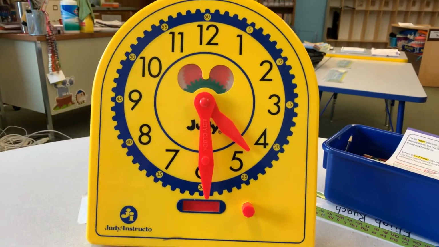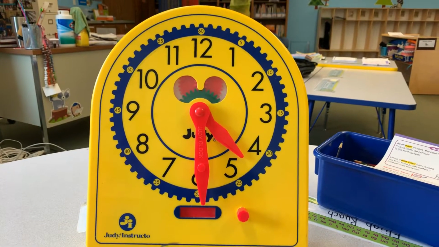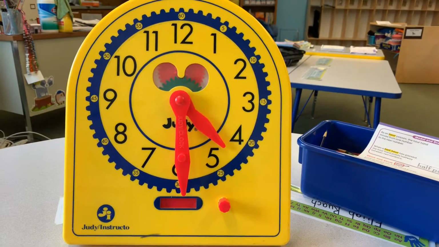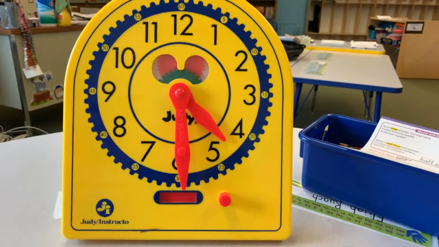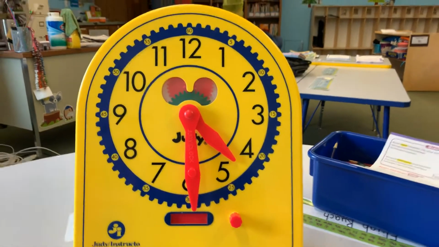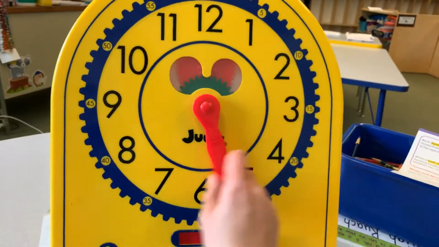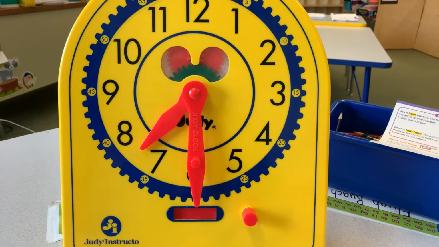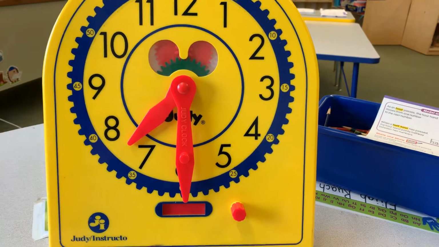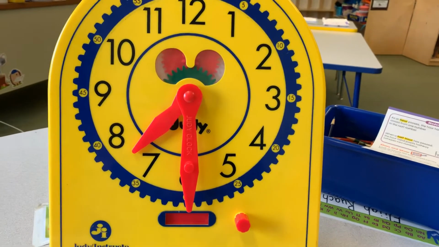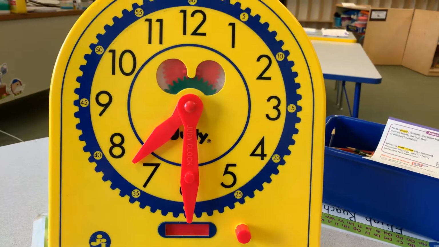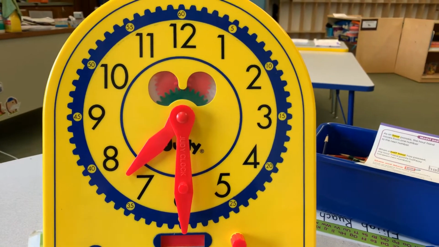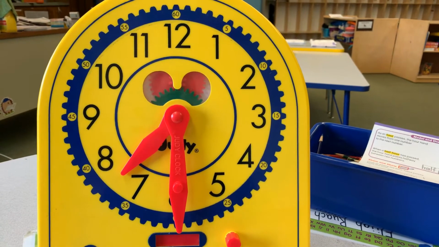If you would like to do some extra practice with time to the half hour, maybe grab your Judy clock and someone in your family and test each other. Do half past times on the clock and see if someone can say the time. For example, I could play with you right now and I could say, what time is it on the clock? And your mom or your dad or your brother or sister could say, it's 7:30. Or they could say, it's 7:30. So go ahead and play with that Judy clock, showing time to the half hour with someone in your family.